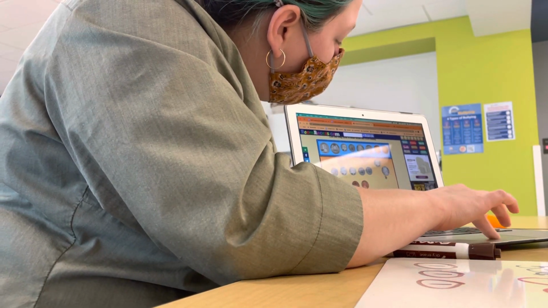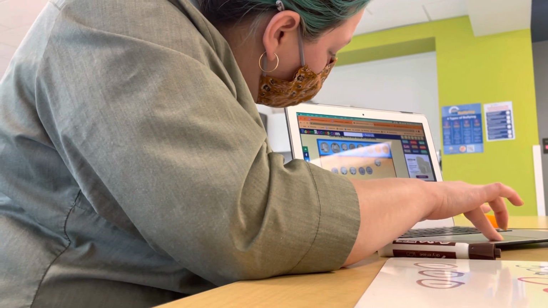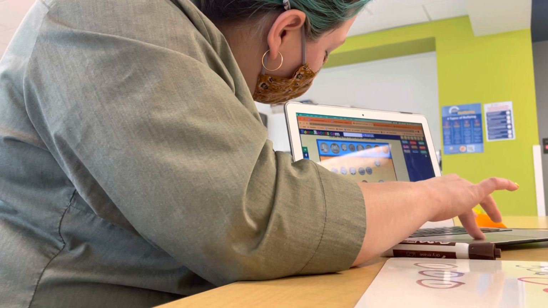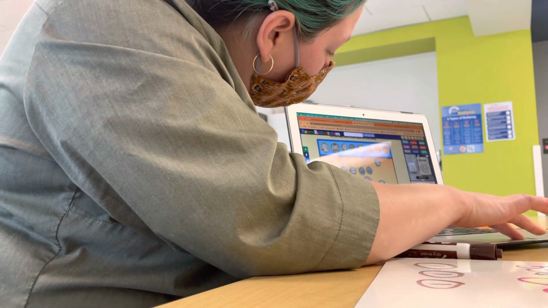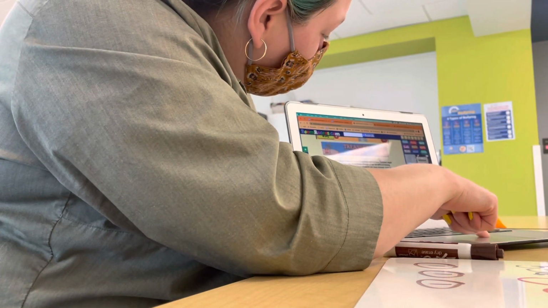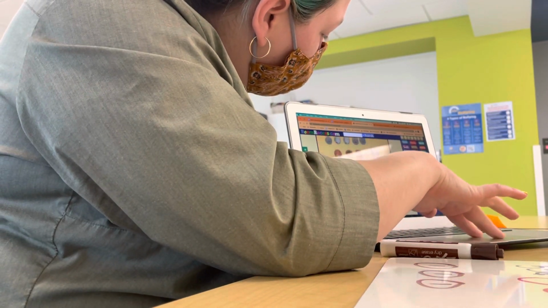So which one's bigger? The nickel. The nickel. So this is a nickel, right? No, that's a quarter. Let's go back and bring our quarter out. Oh, never mind, that's a nickel. There you go. Oh my, I just scrolled down crazy.